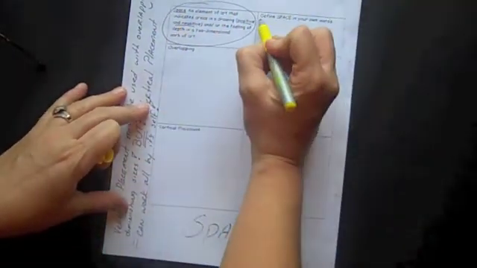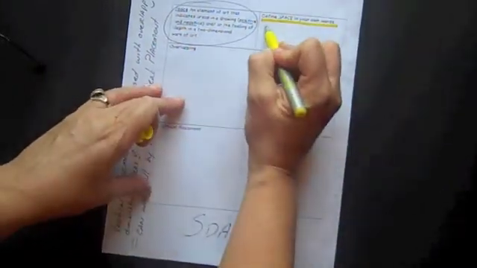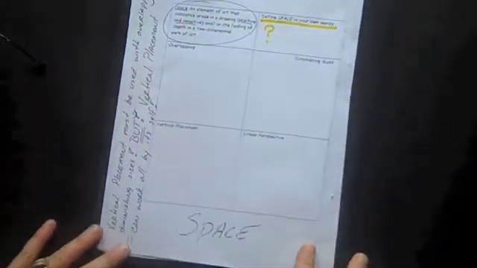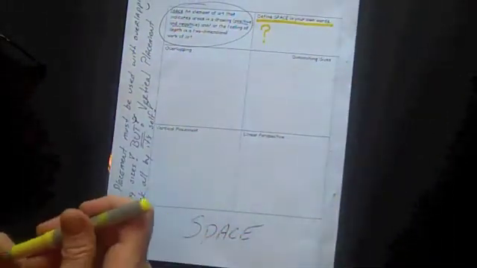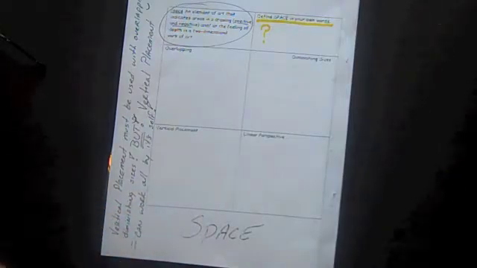You ready? Circle your definition in the upper left-hand corner. Circle the definition for space. And remember, everything that's circled will be on the test. Then make sure that you come back and put your own definition for space after we've done all of our drawings and you have a better idea of what space means to you.